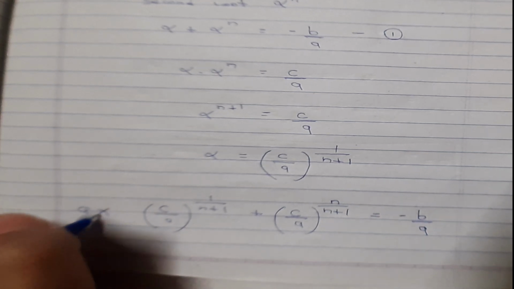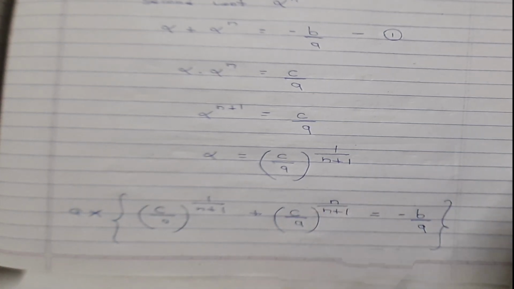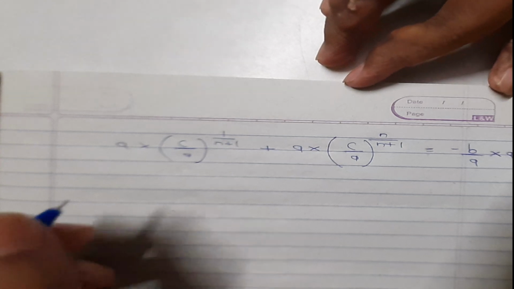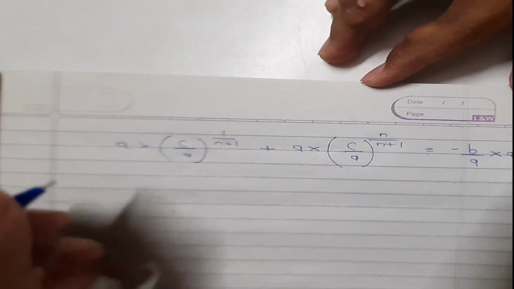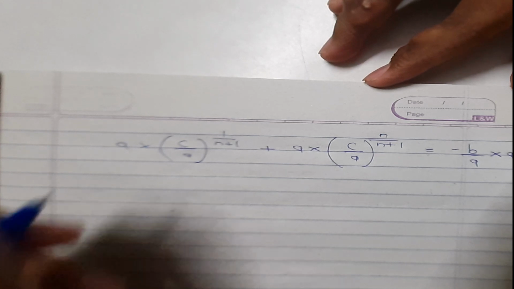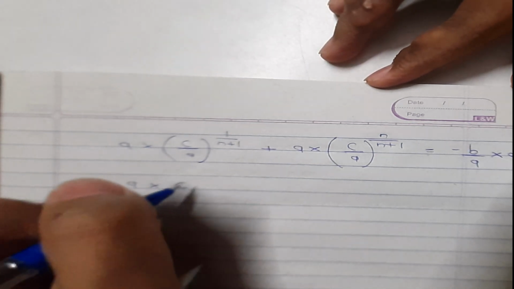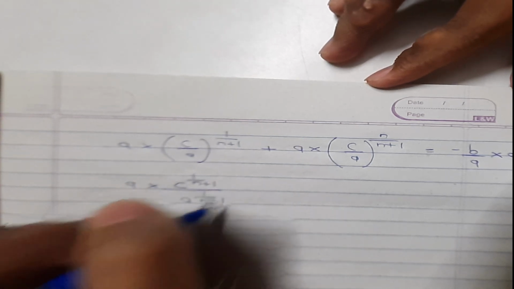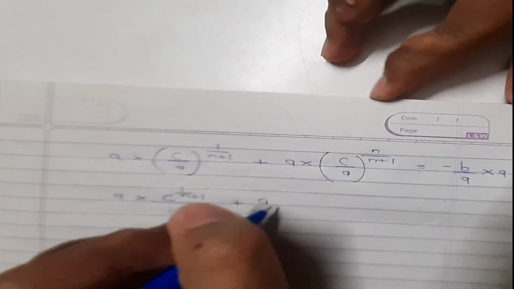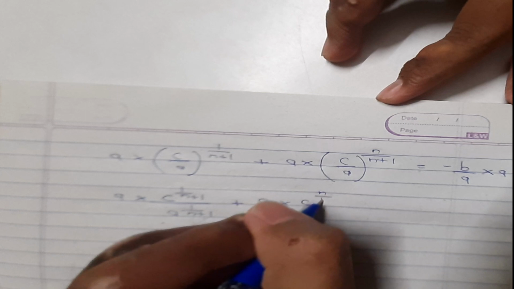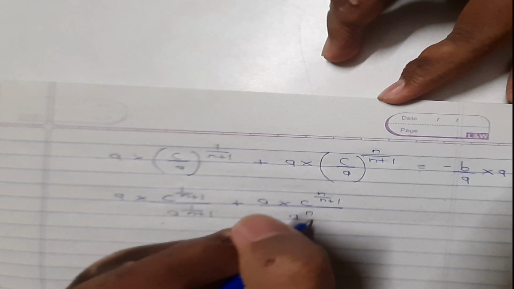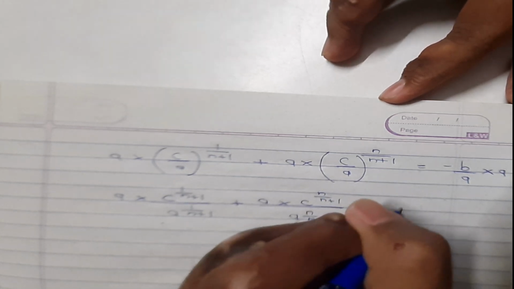Let us multiply this equation by a. So a into this whole equation. So what we get when we multiply this by a? By multiplying a on both sides of this equation, we get a into c^(1/(n+1)) divided by a^(1/(n+1)), plus a into c^(n/(n+1)) divided by a^(n/(n+1)), equal to minus b.